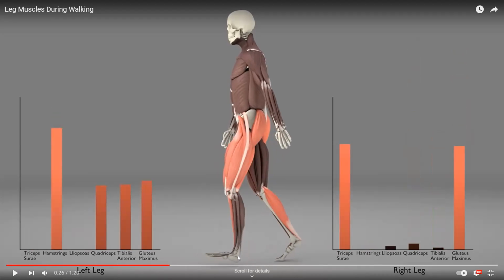So after terminal swing, what did it go into? Terminal stance? No, it's going into the beginning of stance phase. Initial contact, that's right. Initial contact or heel strike would be this side.